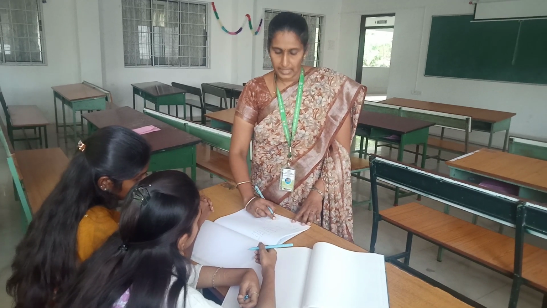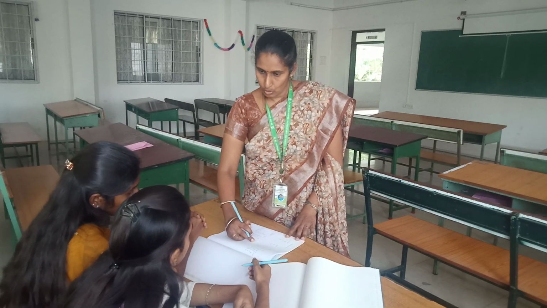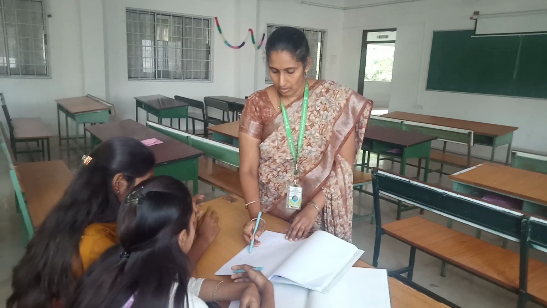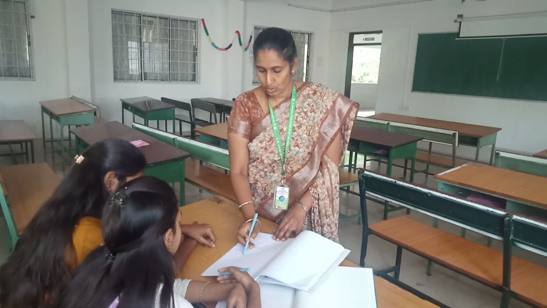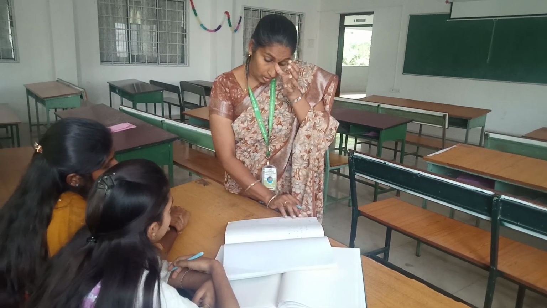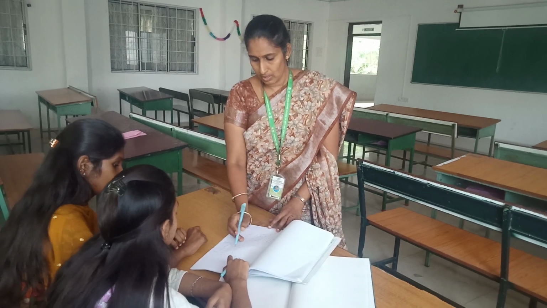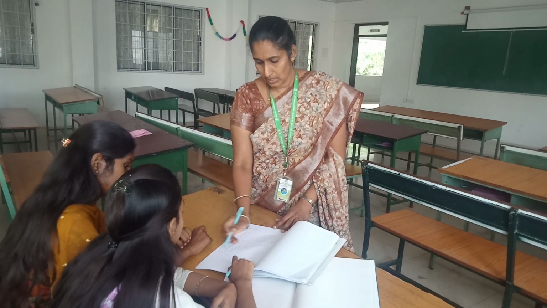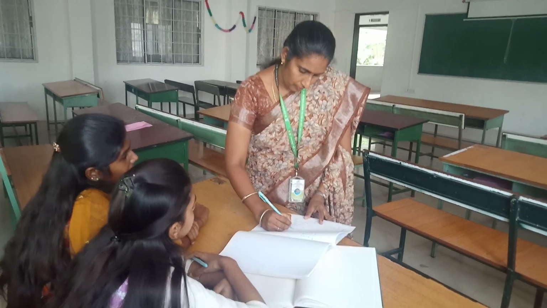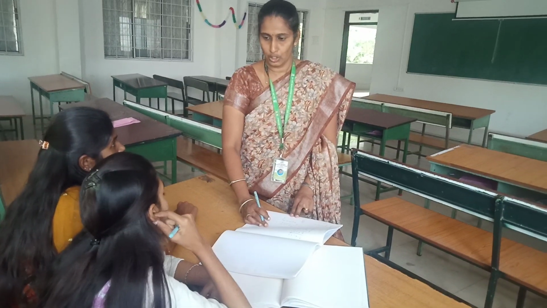What does the AND statement mean? If both statements are true, we can say it is true. If P is true and Q is true, what is the answer? True. Then the next: true, false gives false. False, true gives false. Both false gives false. So you get true, false, false, false. This is the statement of P and Q.